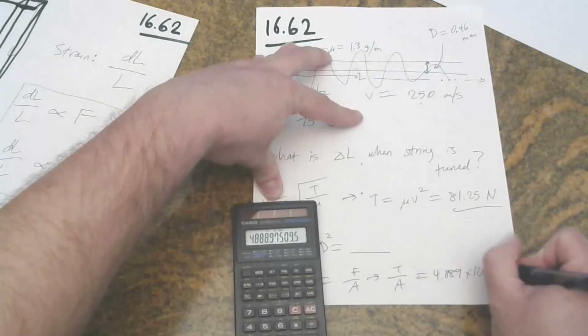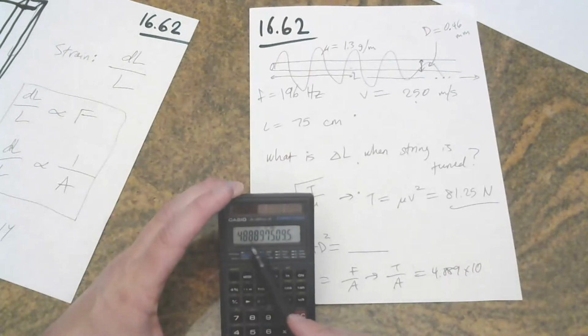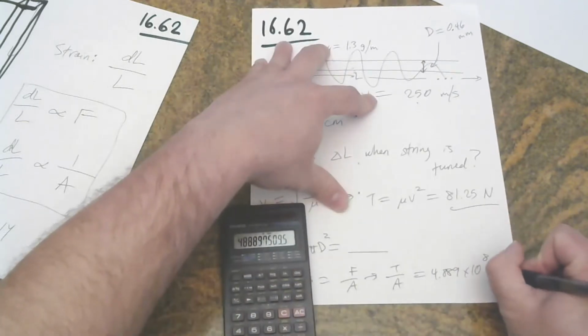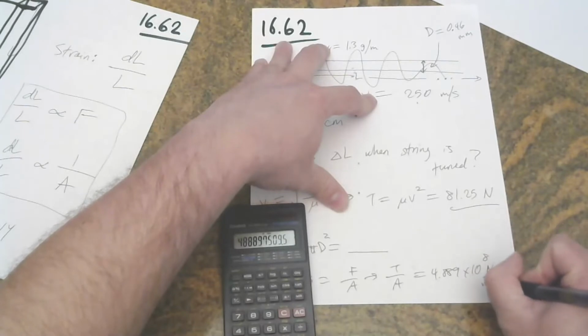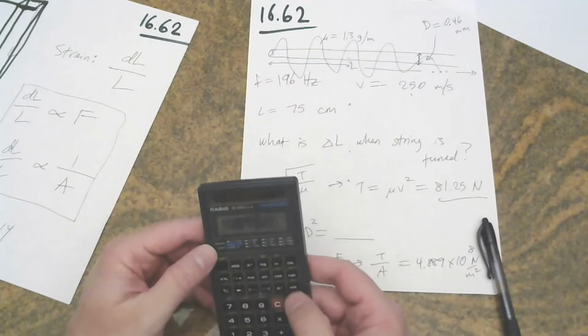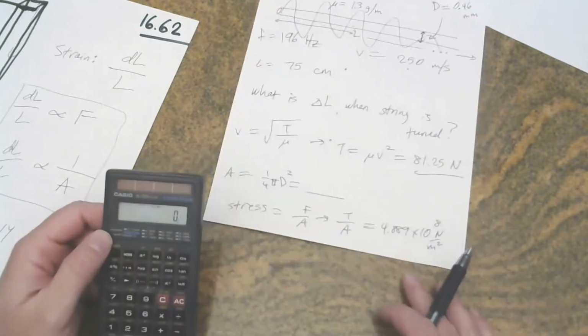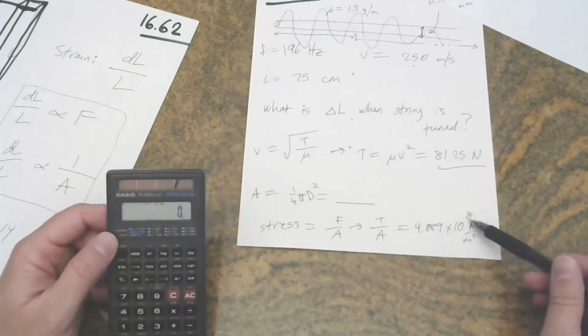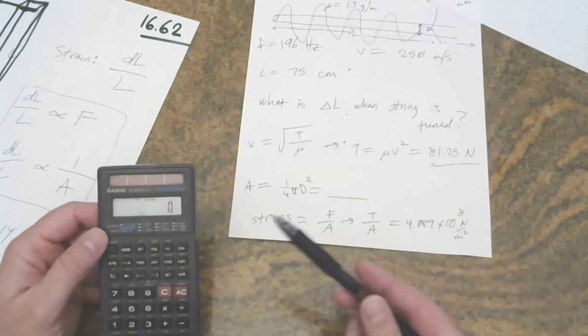4.889 times 10 to the, what have I got there? 368. And that's newtons per square meter, just like Pascals. And I'll put that number into memory now. Since I put it into memory, if I happen to write down the wrong power of 10, I'll still get it right when I use the calculator.